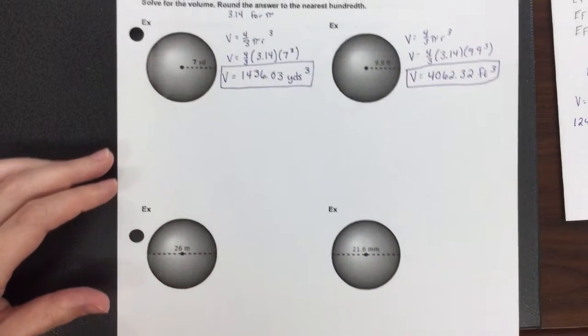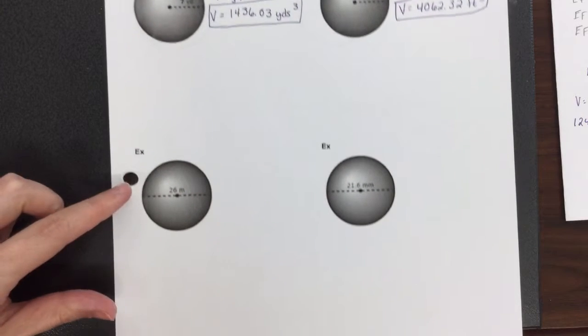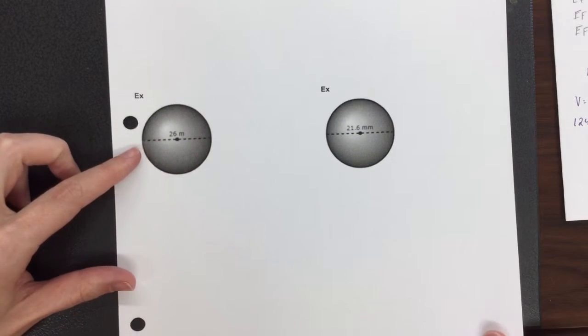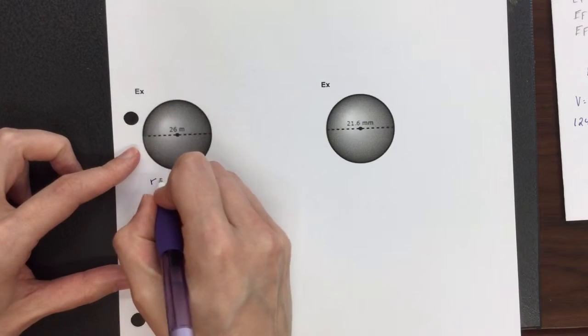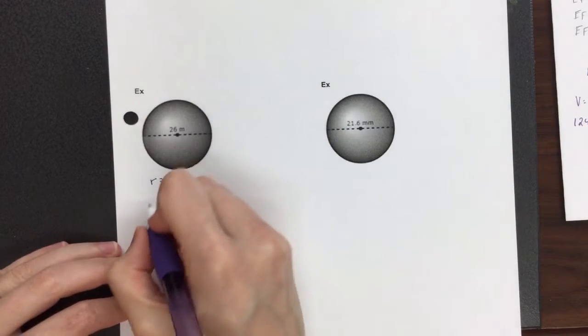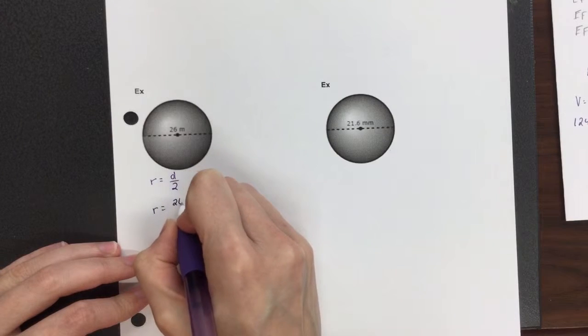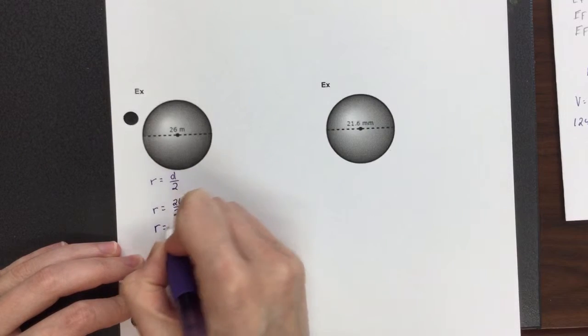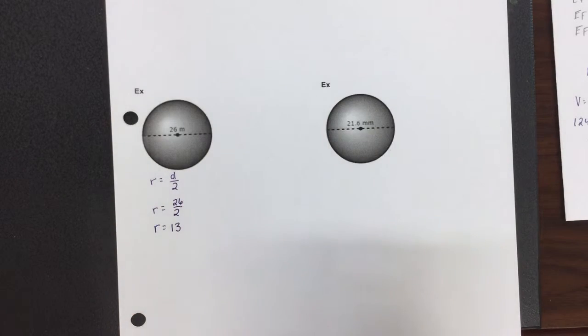They could also give you spheres where they don't give you the radius and they give you a diameter instead. All you're going to need to do is use the formula radius is equal to diameter divided by 2, and that'll give you the radius. So radius is going to be equal to 26 divided by 2, so our radius is equal to 13.